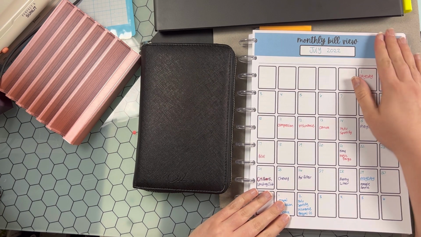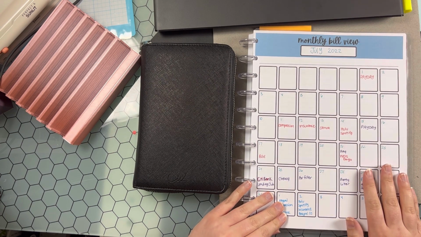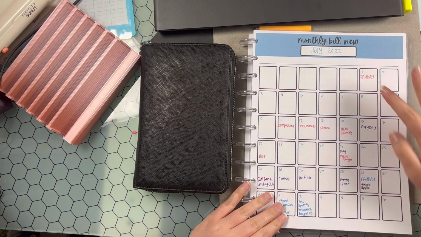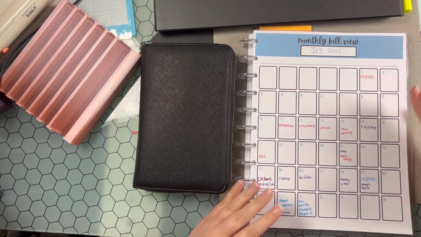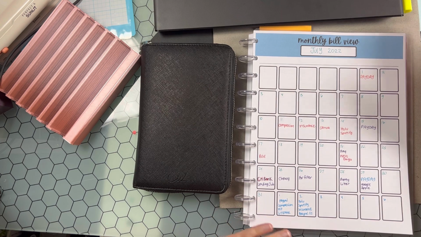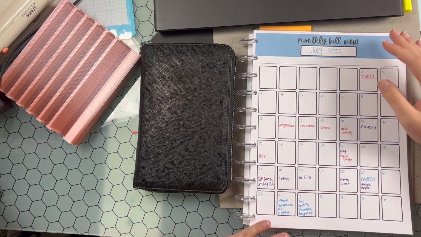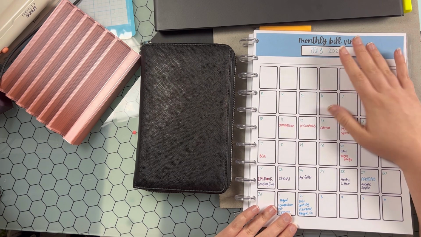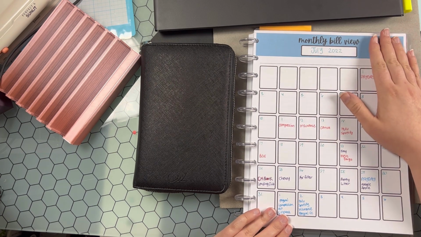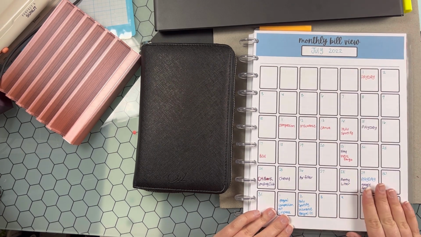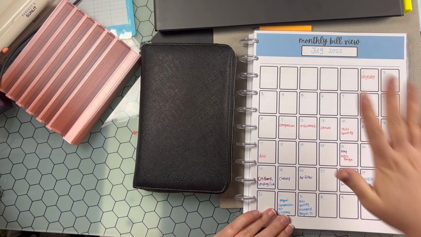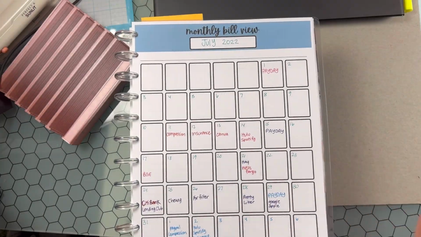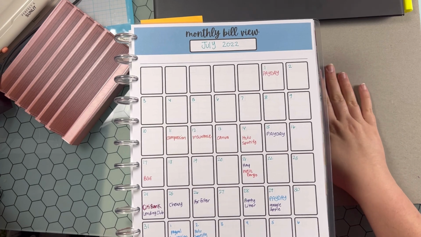So the first thing that I do almost every single month is I sit down and I map out my paydays in a calendar view of some sort. I also have a free how to budget download that you can get that comes with a monthly bill view and like a budget sheet too. It looks different than this, but same concept. But today I just want to focus on how I handle a paycheck.